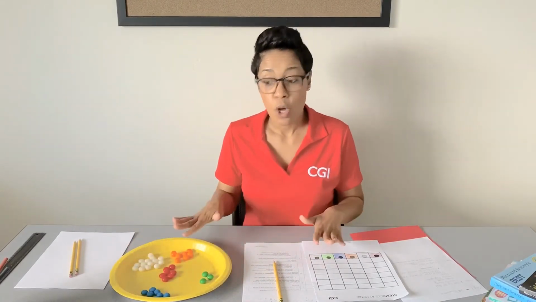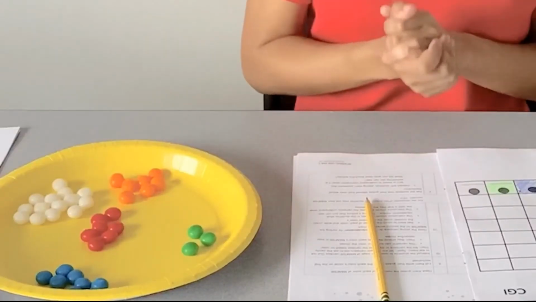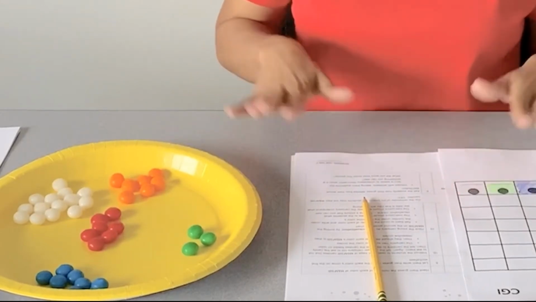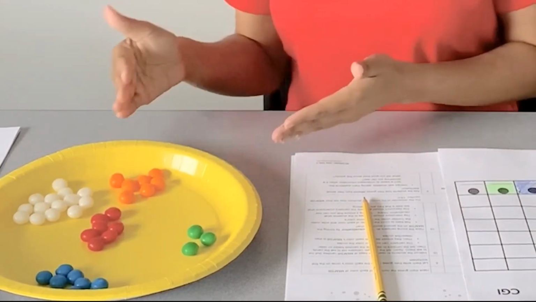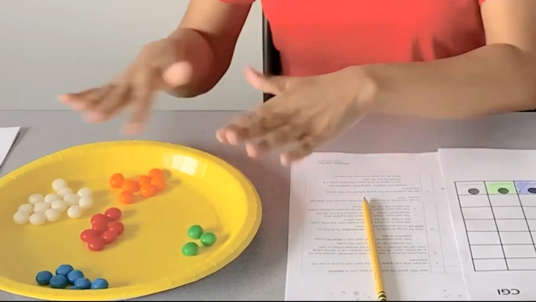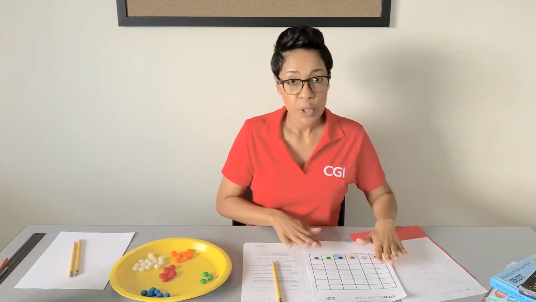So now that we have all of our colors separated, you can take a look at your data and you can visualize it this way also. So this is another form of data visualization. We're going to take all of this information, put it into our chart, so that way it's easy for us to see and easy for us to count.